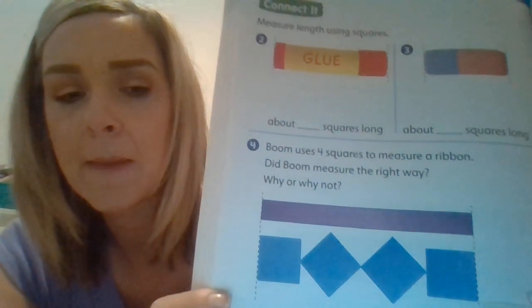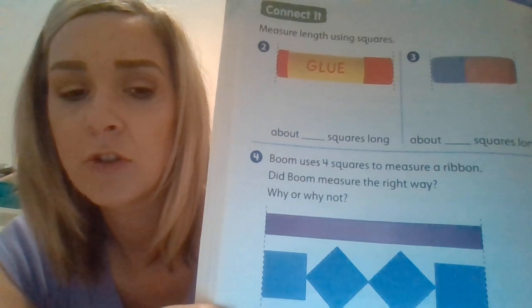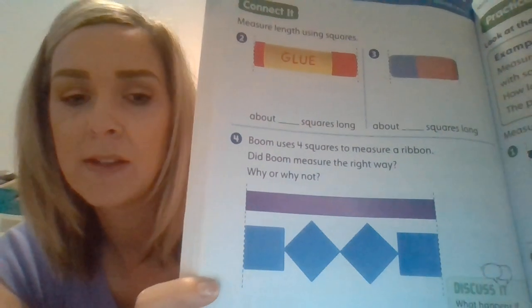Why or why not? So when you're looking at the squares, are they all lined up the same way? Would he get the same measurement? You might even have them measure it with goldfish and have them tilt some to see if they would equal the same amount, if it matters if it's tilted or not. Again, you can have them just tell it to you. If you want it to be a little bit challenging, they can actually write their thinking down here.